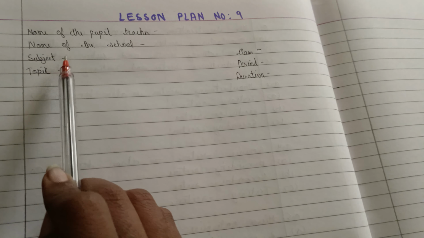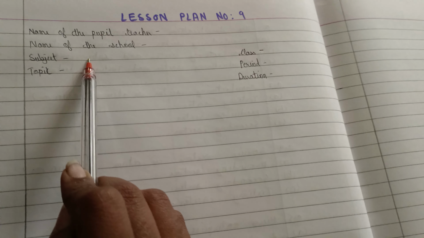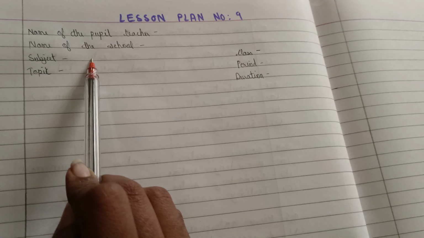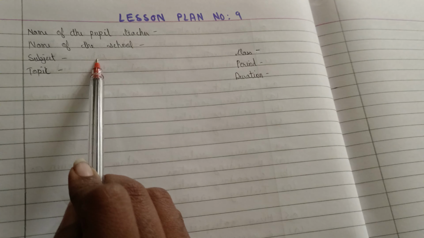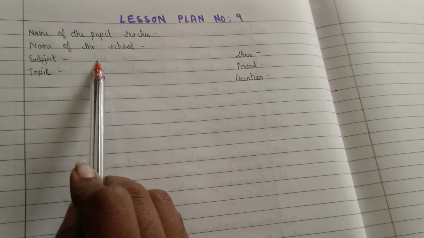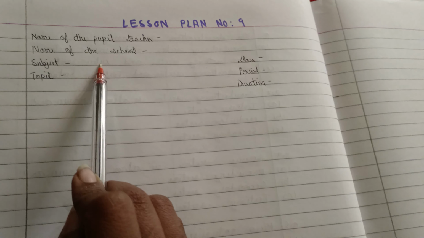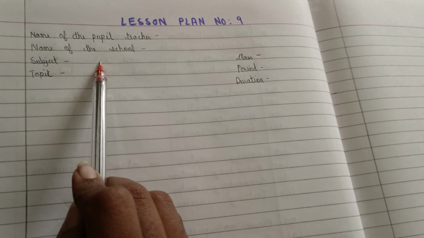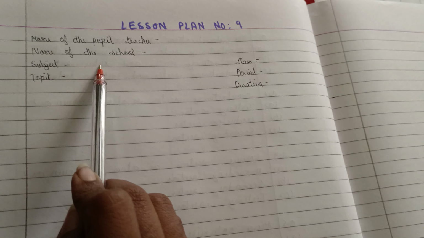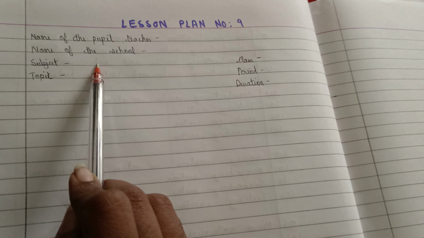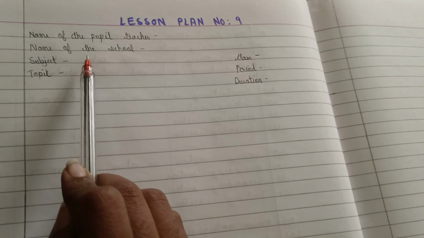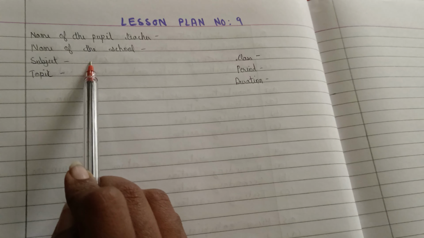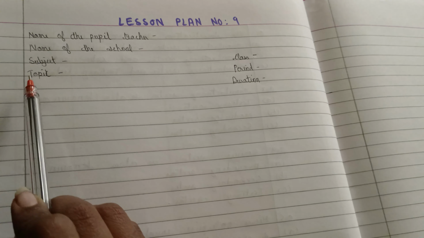Then the subject you are teaching according to your method. It can be any method, that is the two methods which are recognized according to your study background. As for my sake, it is commerce and English. So any method, that particular subject will be here. For instance, here I will write commerce.